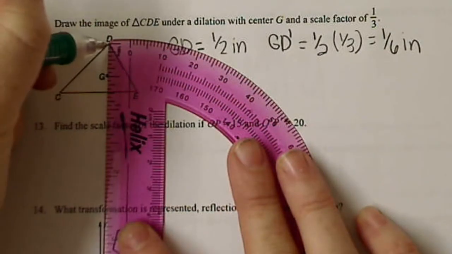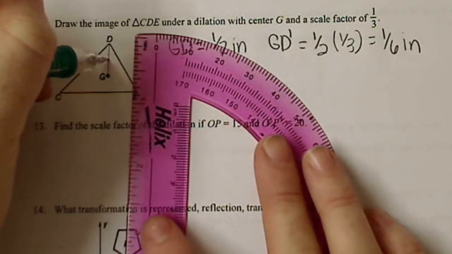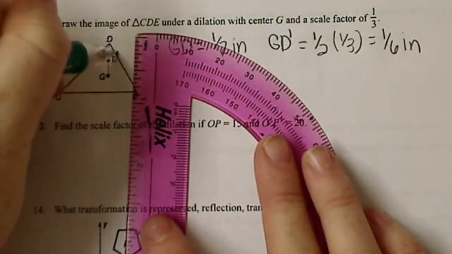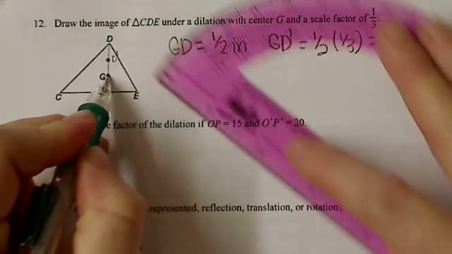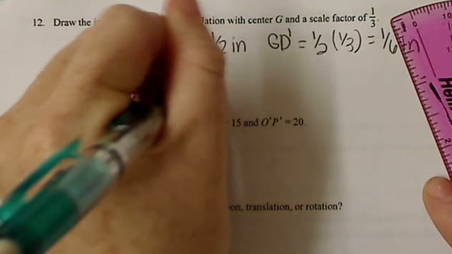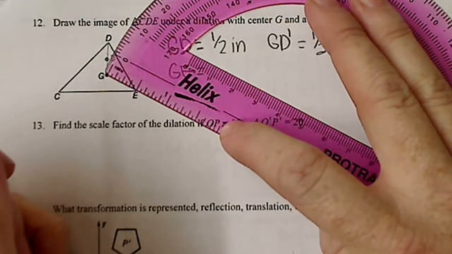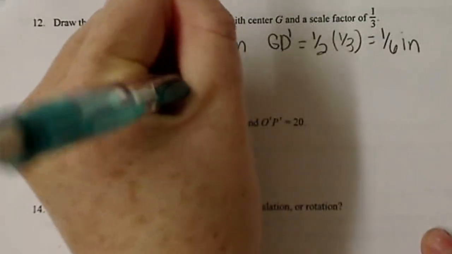So about right here. Okay, let's do GE. You measure GE, it's also about 1/2 inch.